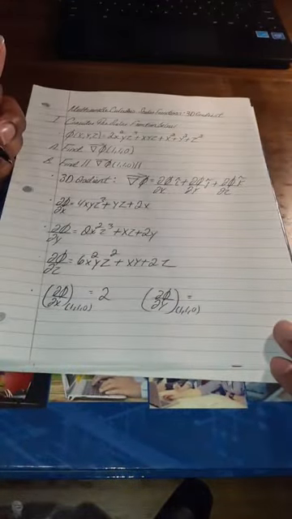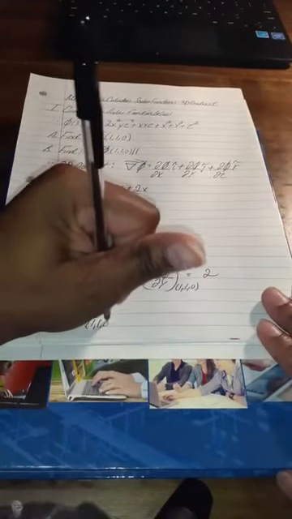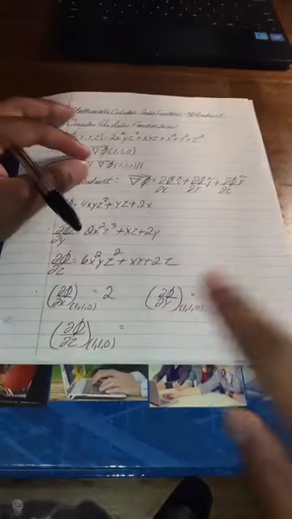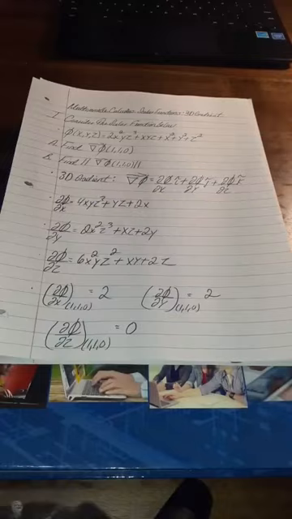Now we need the partial with respect to y at the point 1, 1, 0. Looks like we're going to get 2 there as well. And then we need the partial of phi with respect to z. And again, we've got to sub in the point. Looks like we're going to get 0 when we plug in that point.